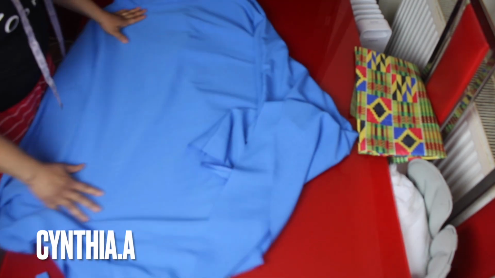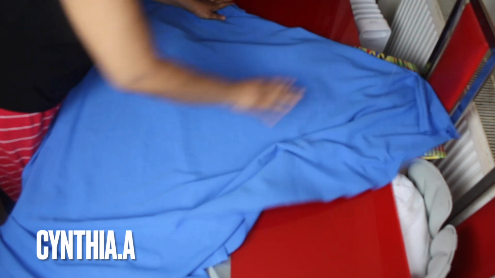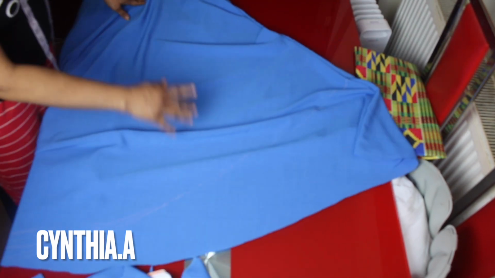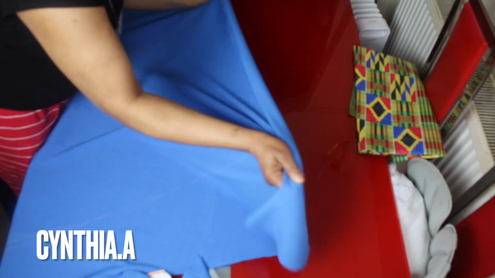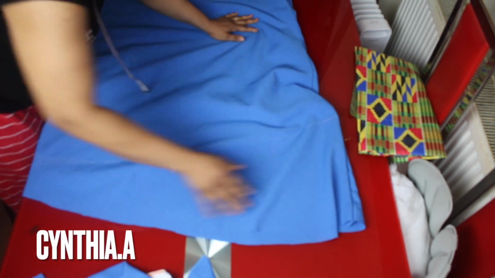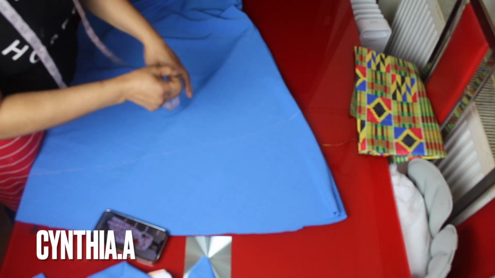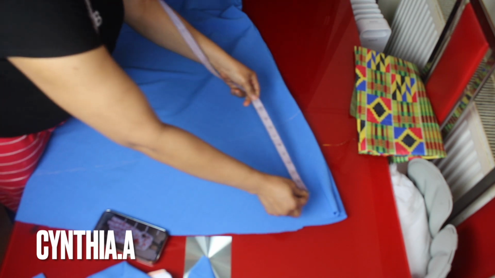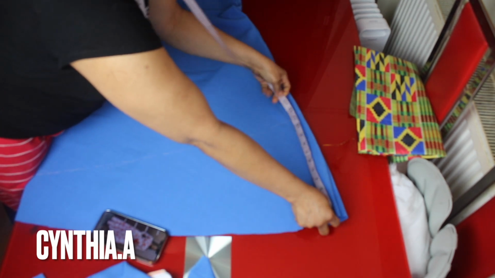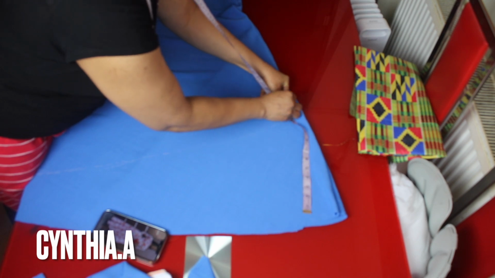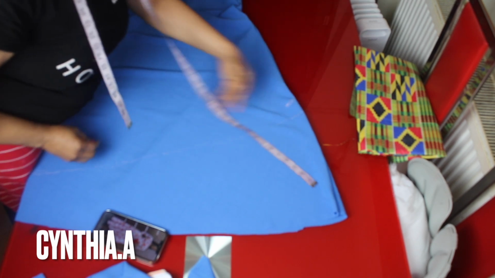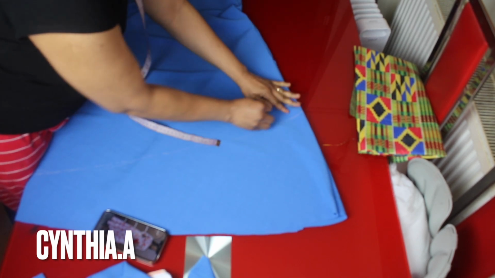So I'll be cutting out the slant sleeve and the slant side. Before I cut out the slant sleeve, I will cut out one side. This side is high while this side is low. I will cut out the same part, this side. I will go to the bottom here and go up by 13 inches. So I'll mark 13 inches here. I will connect these 13 inches like so.